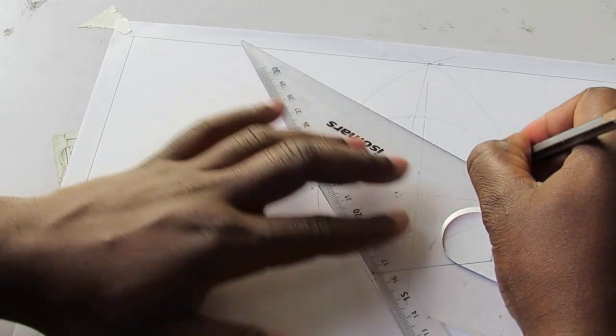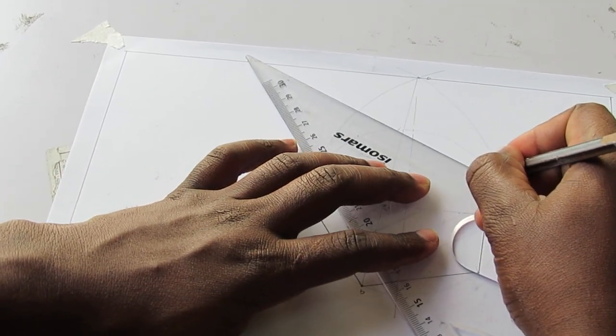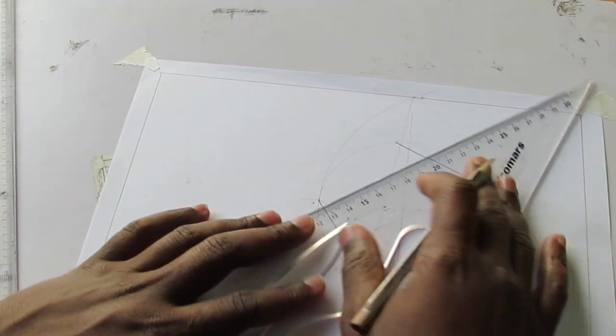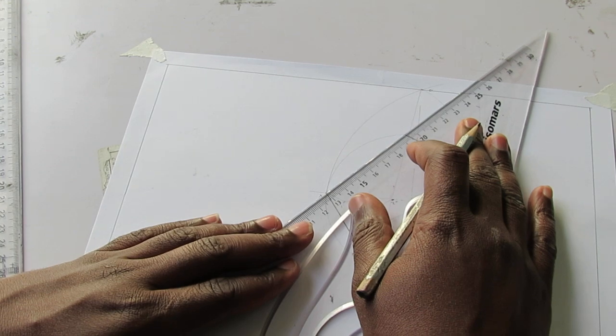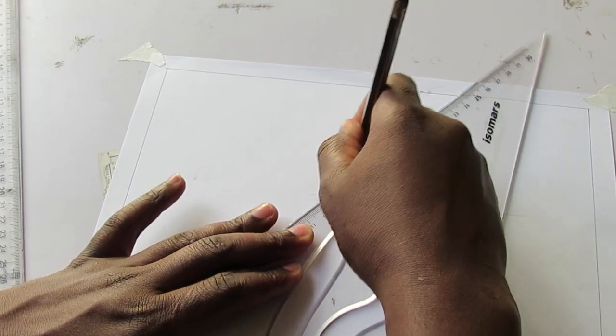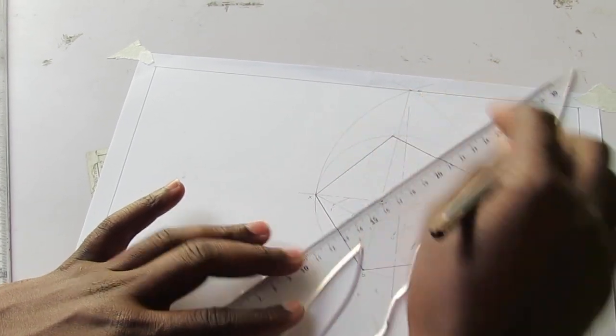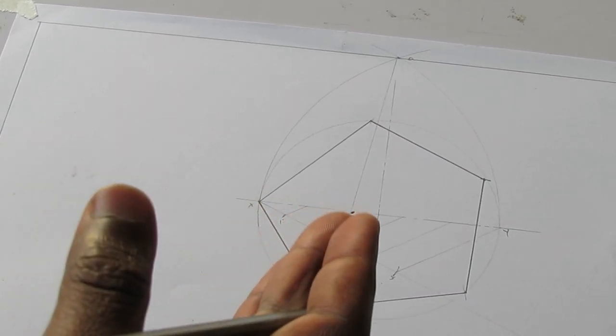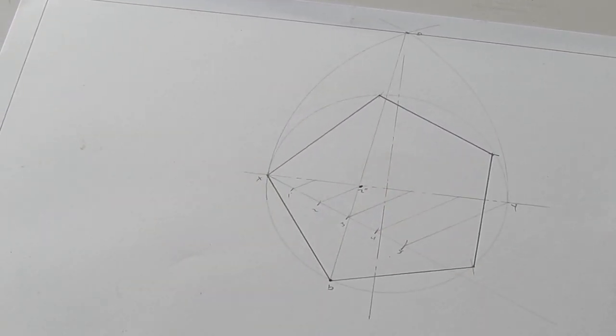From this point here, we join to this side like that. And lastly, from this point to this point also, we join. That's how simple it is to inscribe a pentagon in a given circle of any given diameter.